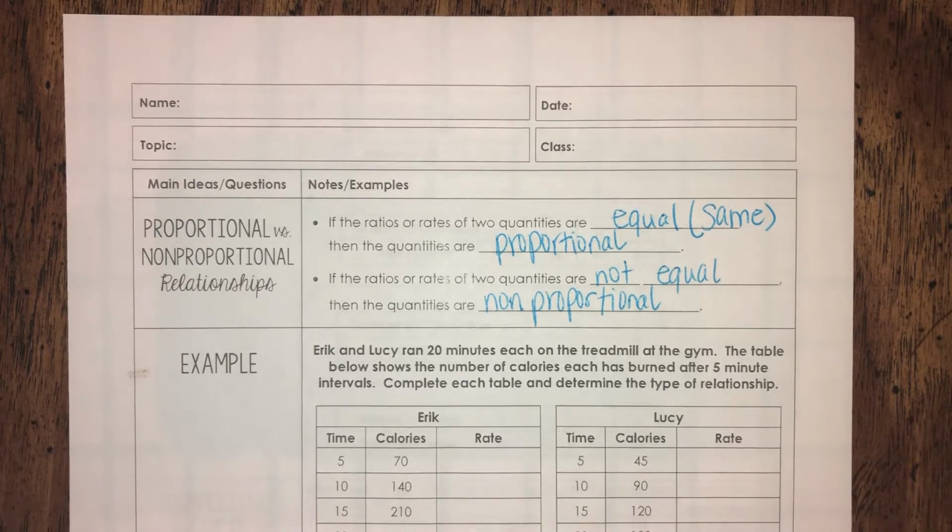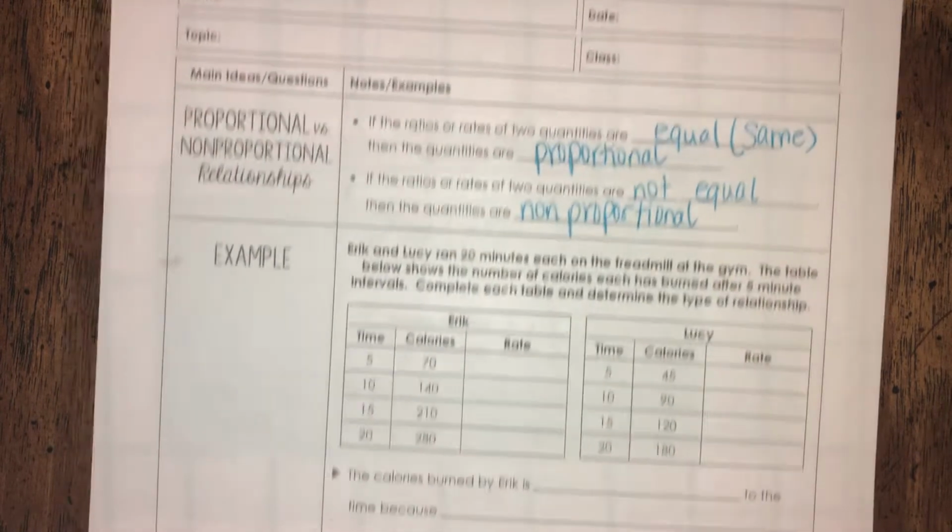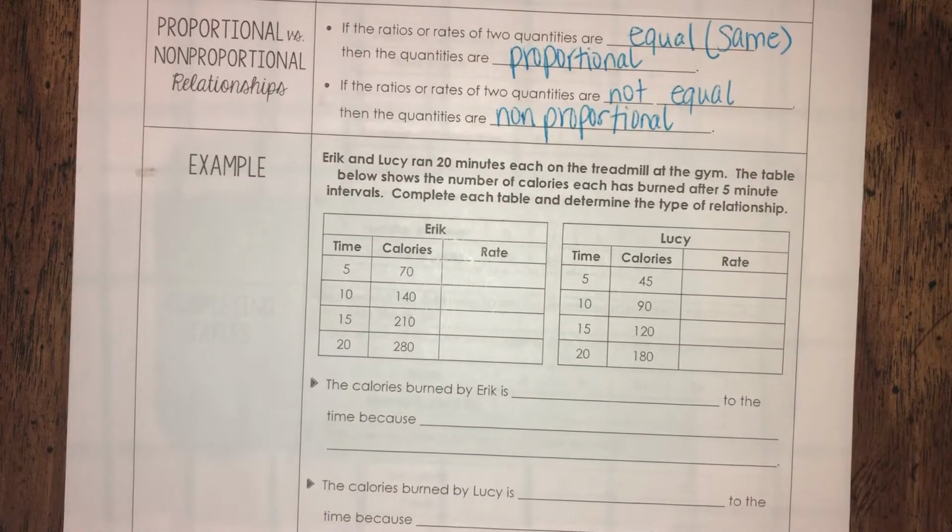Okay? So why does this matter? Well, let's take a look at our example. Eric and Lucy ran 20 minutes each on the treadmill at the gym. The table below shows the number of calories each has burned after 5-minute intervals. Complete each table and determine the type of relationship.